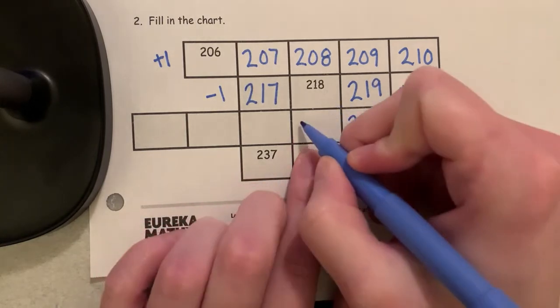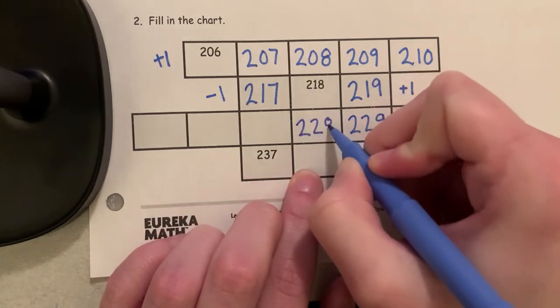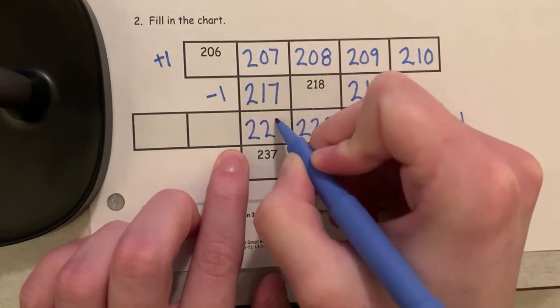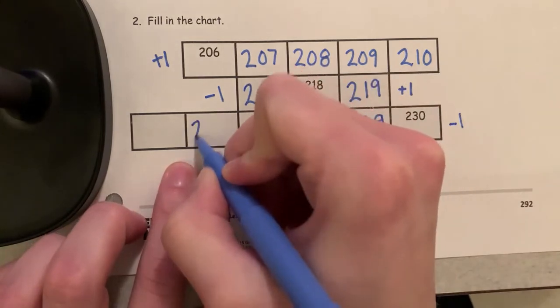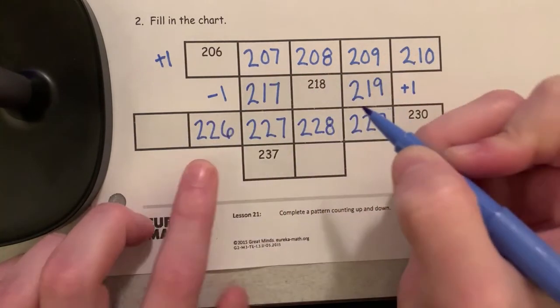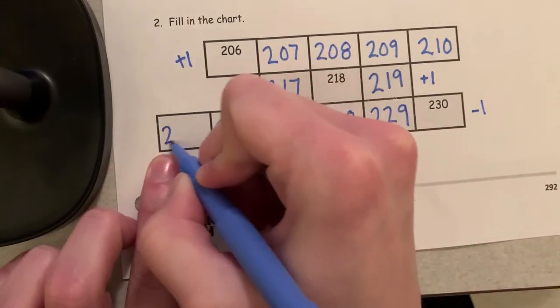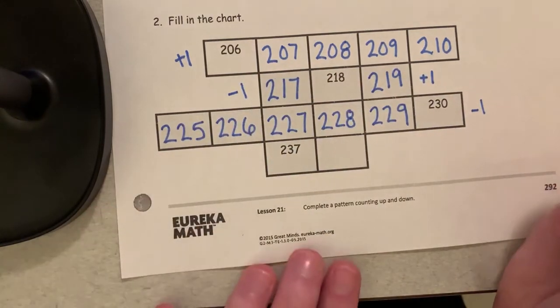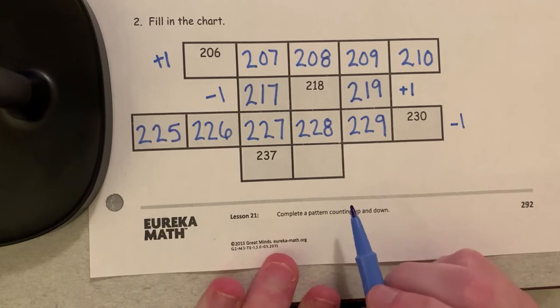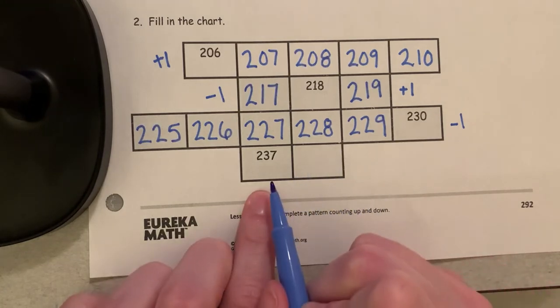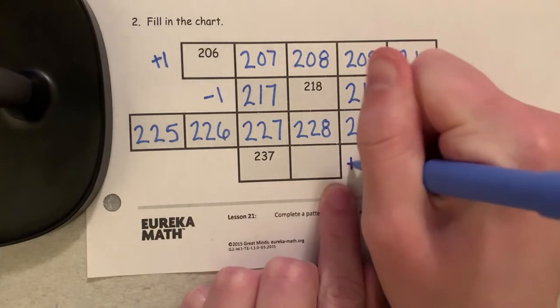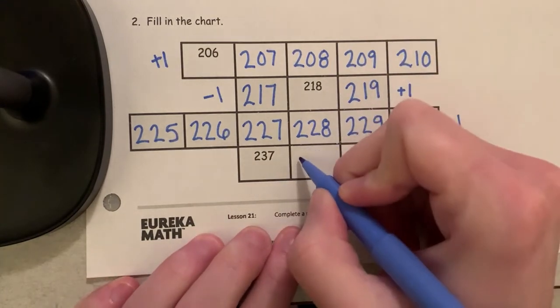And then we go to 228, to 227, to 226, and to 225. All right, and then the last one that we have is 237, and now we're going to the right, so we are adding 1, so we have 238.